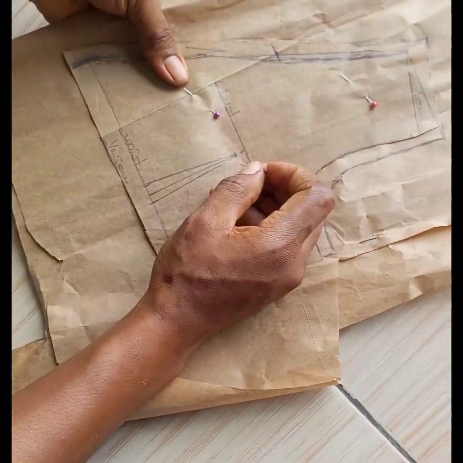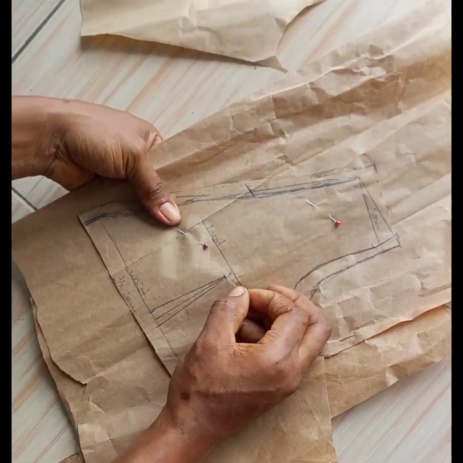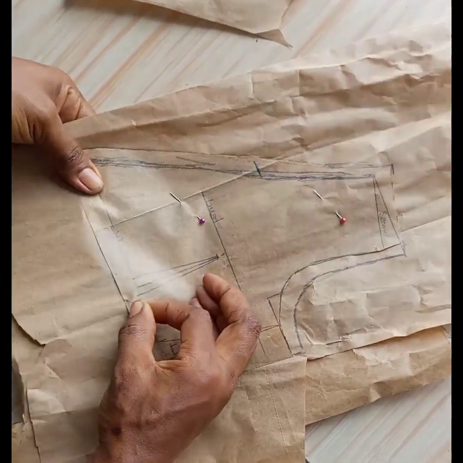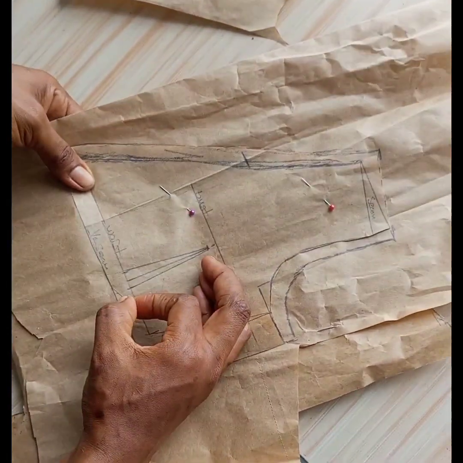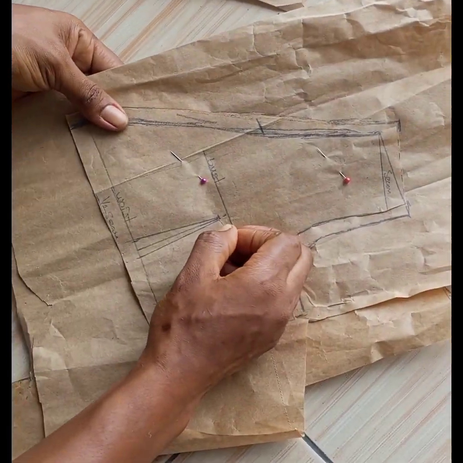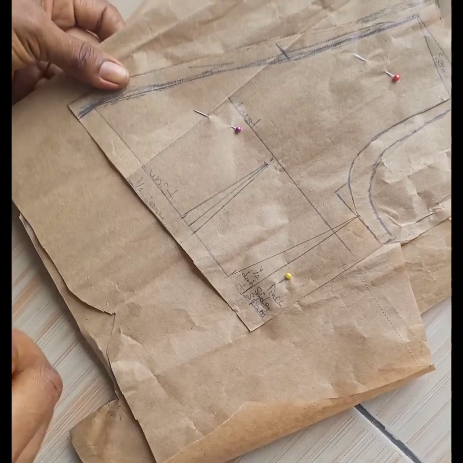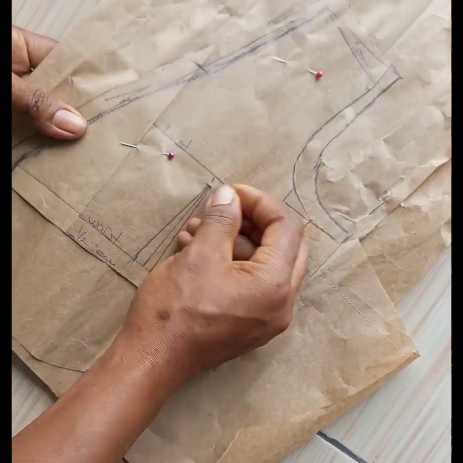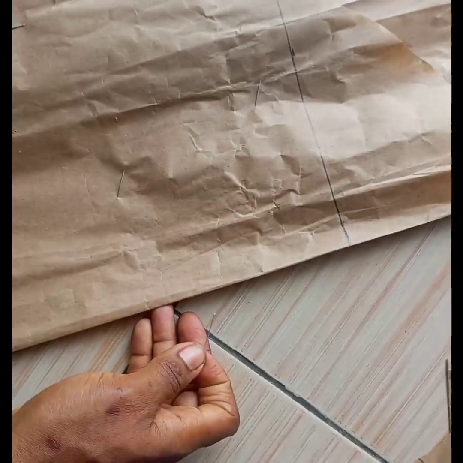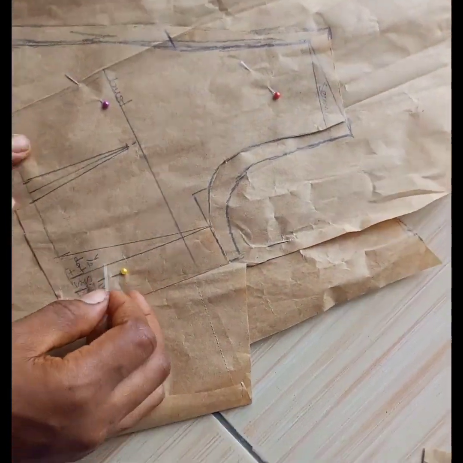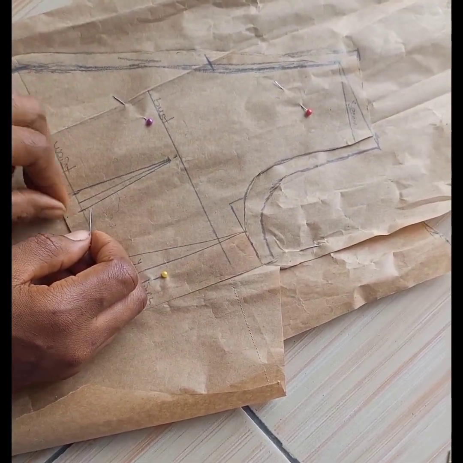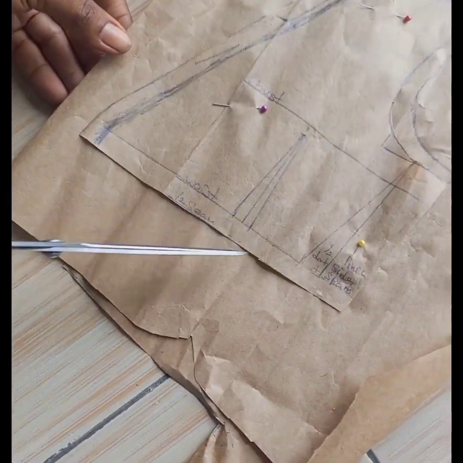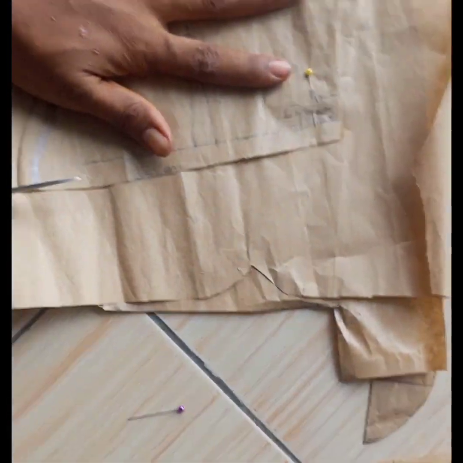Then I will have to transfer my dart. So this is my dart. So I'm doing this to transfer the dart on my clothes. Of course, if you are placing this on your clothes, if you place it this way, you will not have the reflection the way I'm having it here. So what you will do is that when you are cutting it, you will notch these three places to be able to have the reflection of the dart on your fabric too. So I'm going to cut this now.